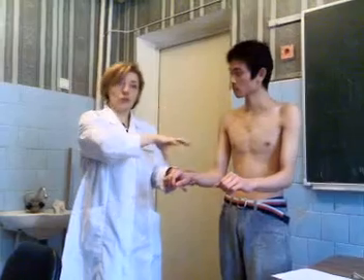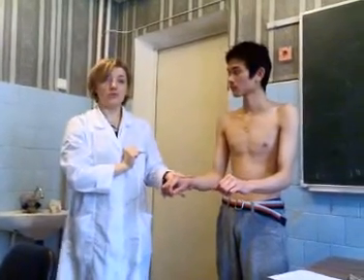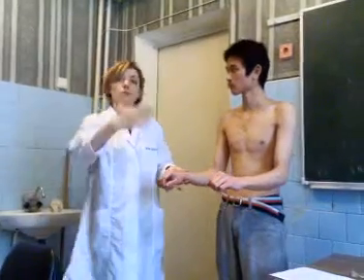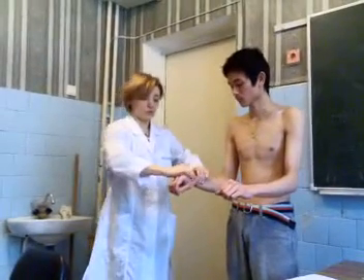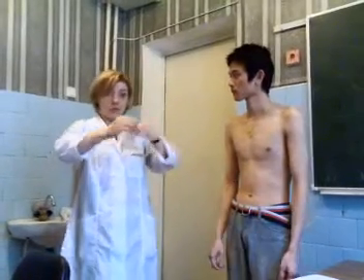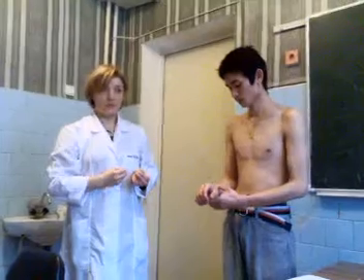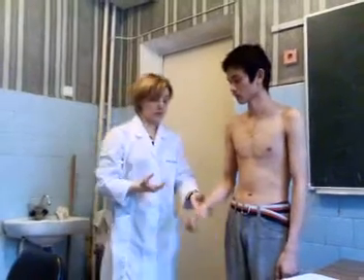It's accumulation of fluid maybe in the joint. You should check fluctuation. Fluctuation means movements of the fluid. How to do it? Like this. If fluid is present in the joint, you will feel this movement. So we call it fluctuation. Clear? It is one of the symptoms of arthritis.